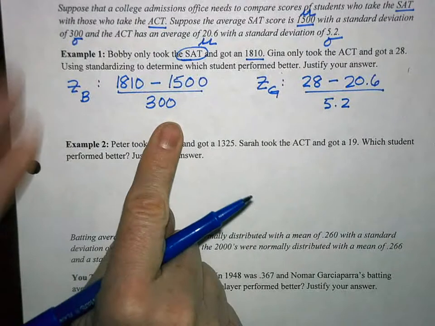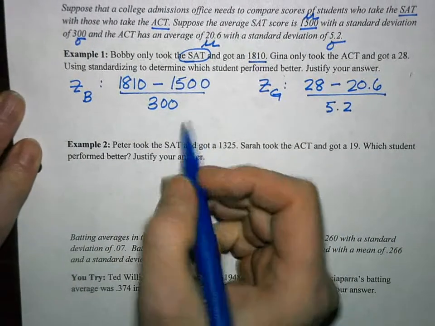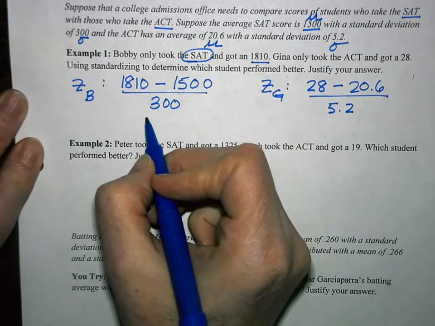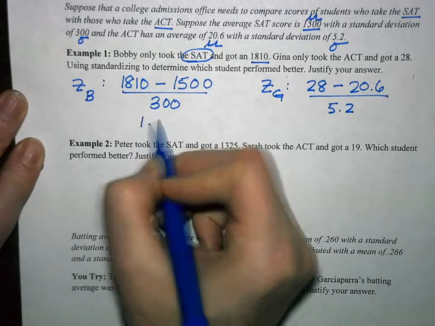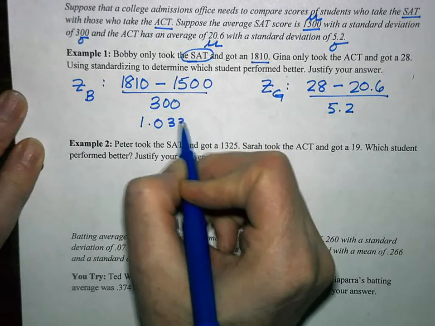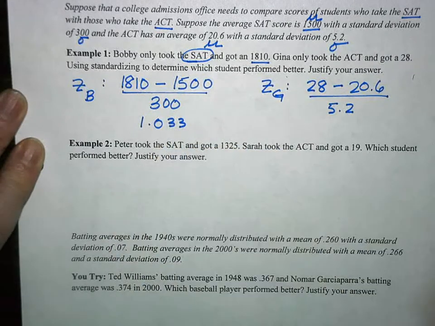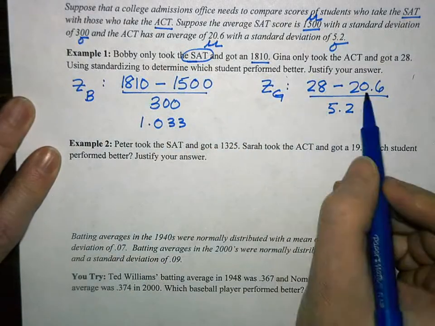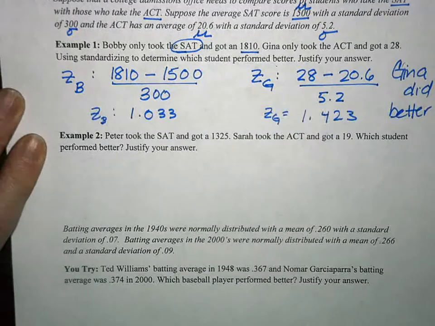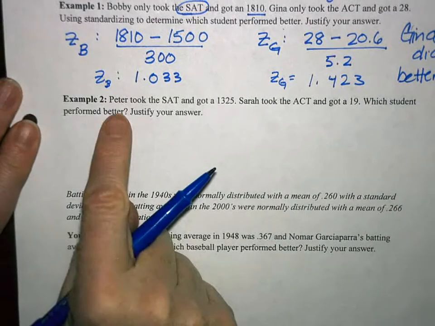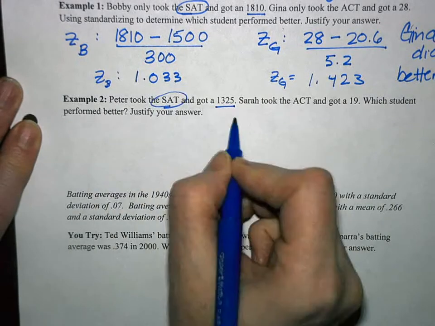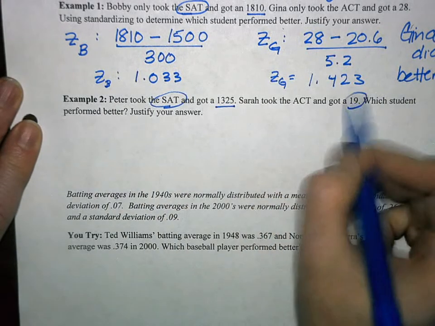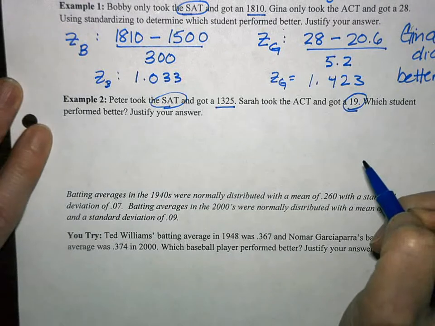So now I'm just going to do this on my calculator. 1810 minus 1500 is 310, divided by 300 is equal to 1.033. 28 minus 20.6, that's positive. It's going to be a positive z-score.